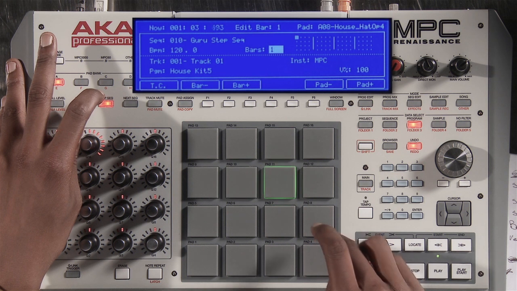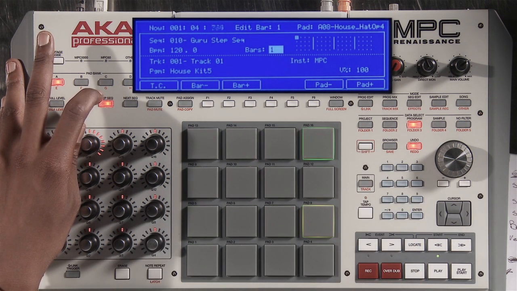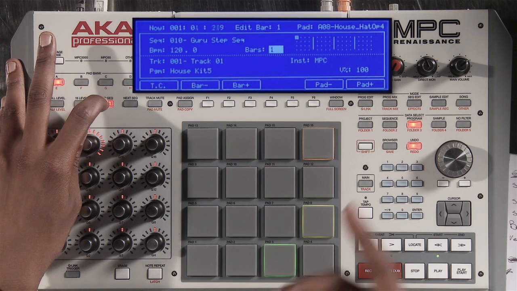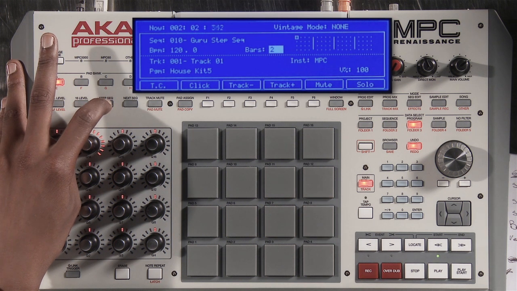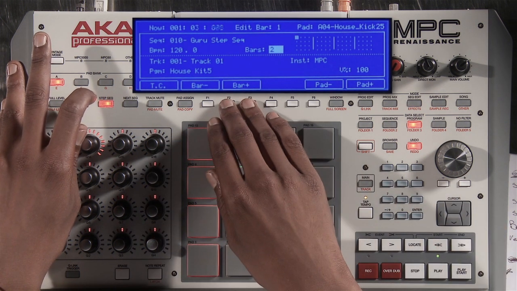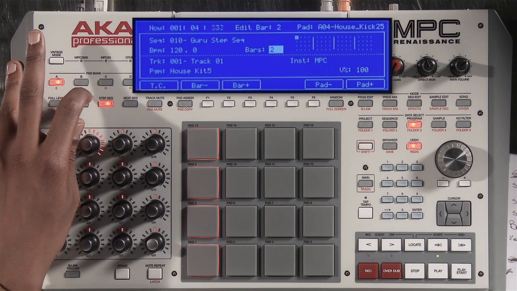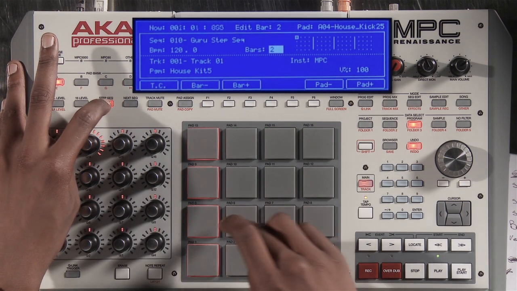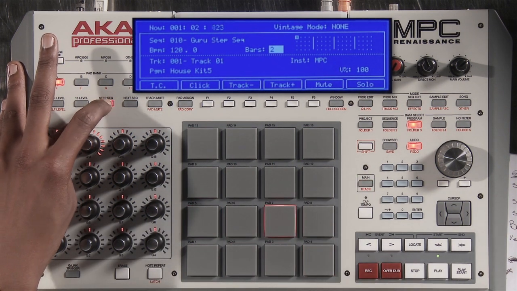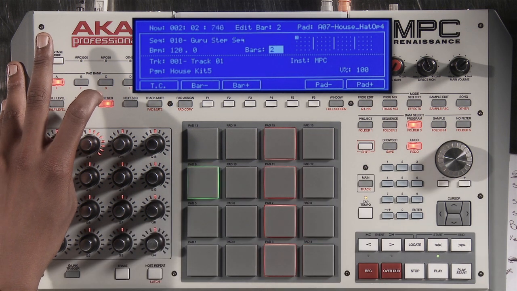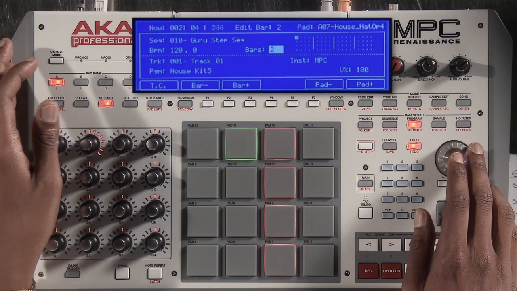I can also hit the pad softly and the velocity will be represented. I can increase the number of bars. And when I go back into step sequence, I can view which bar I'm on by bar plus or minus. But for the simplicity, I'll take it back to one bar.